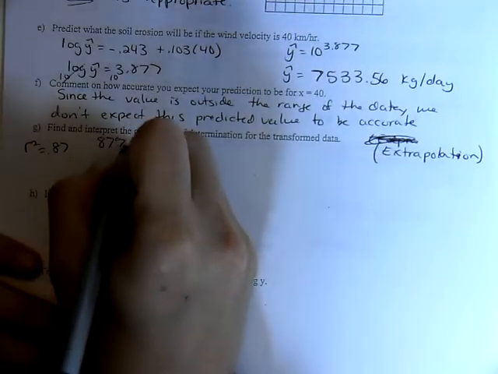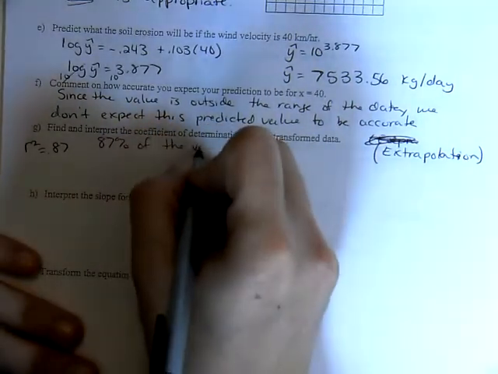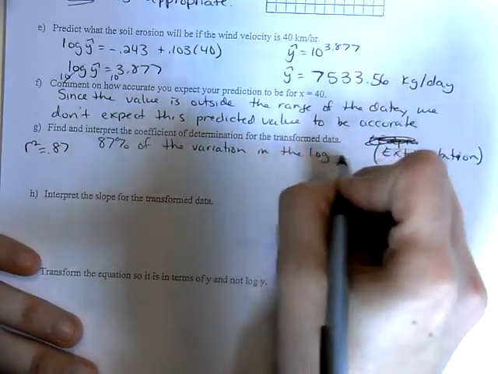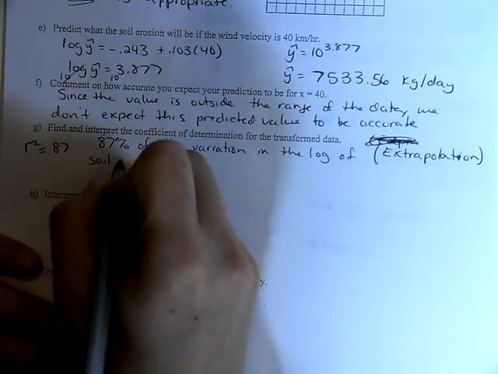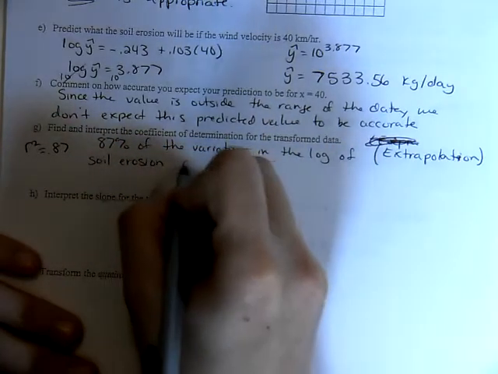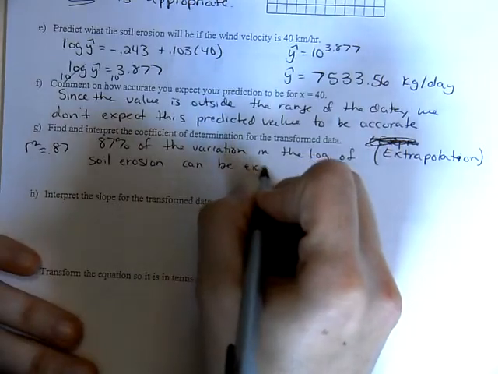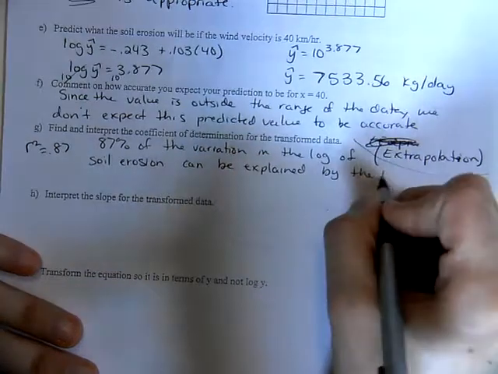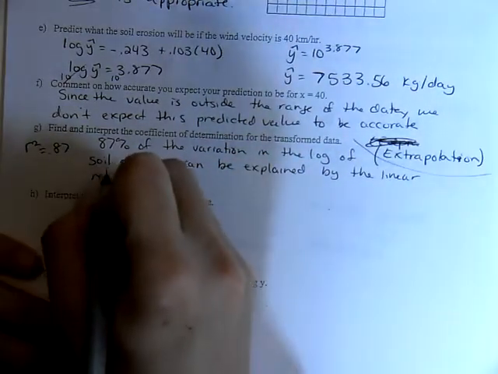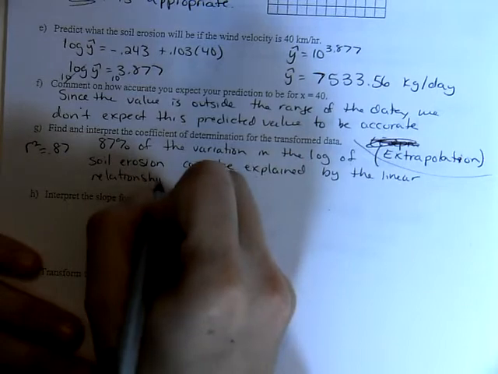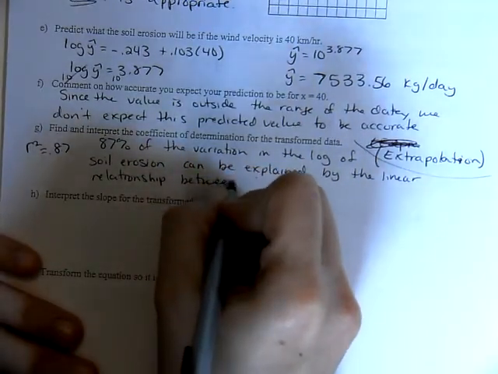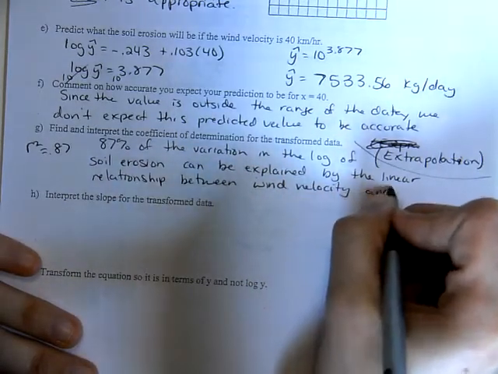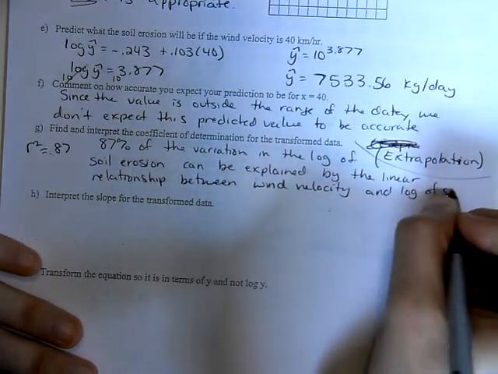So 87% of the variation in the log of soil erosion can be explained by the linear relationship between wind velocity and log of soil erosion.